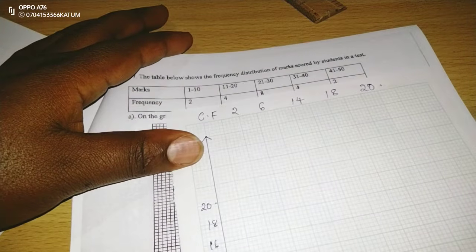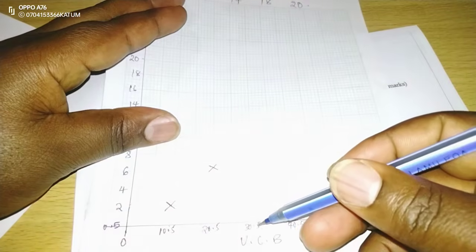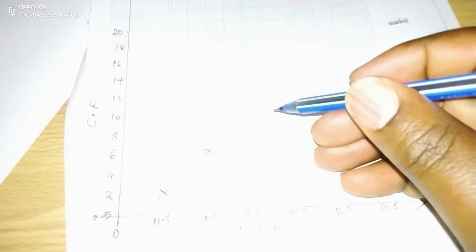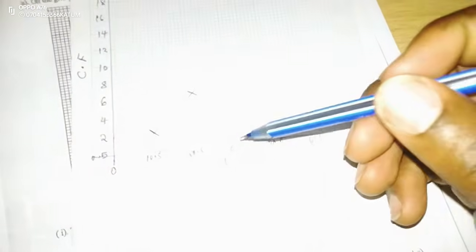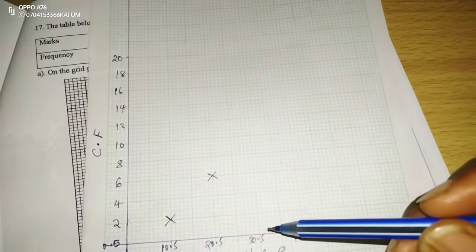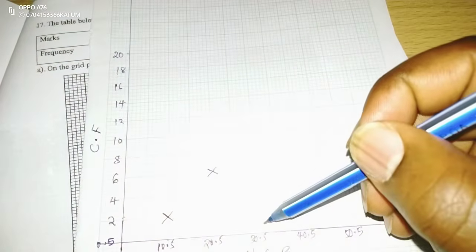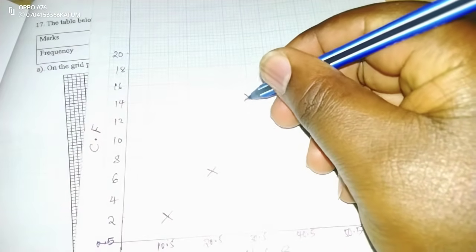Then the other one will be 30.5 against 14. So 30.5 and 14 should be somewhere here.